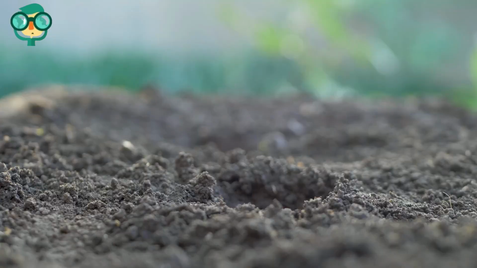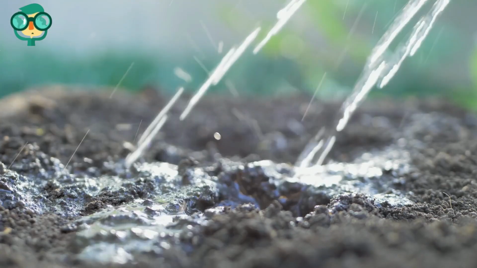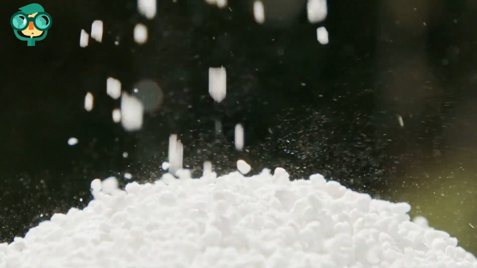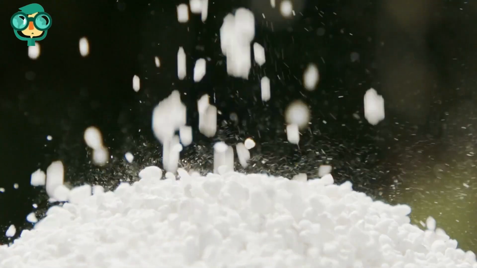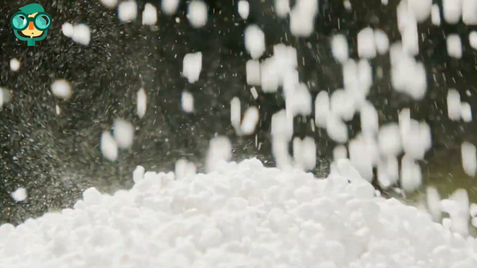Water the soil when it feels dry 3 inches below the surface. Check the soil daily to make sure it doesn't dry out and kill your plants. Apply fertilizer at the beginning and middle of the growing season. You can either use liquid fertilizer or buy granules that soak into the soil.